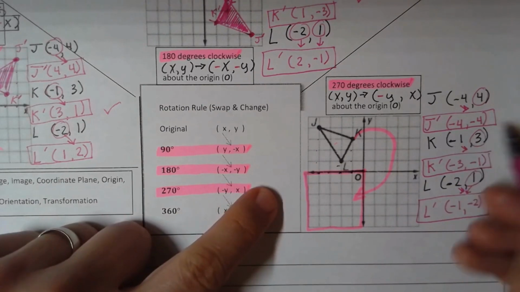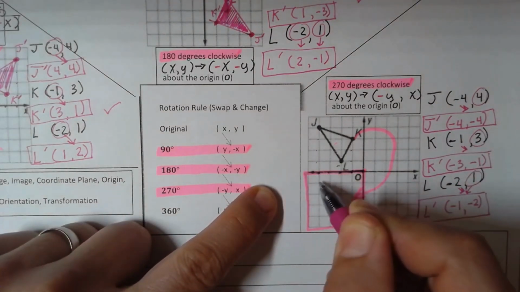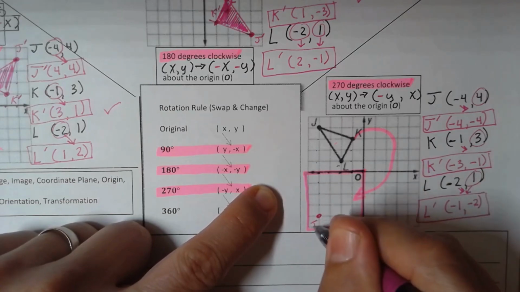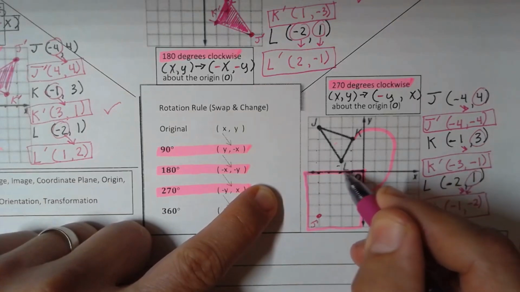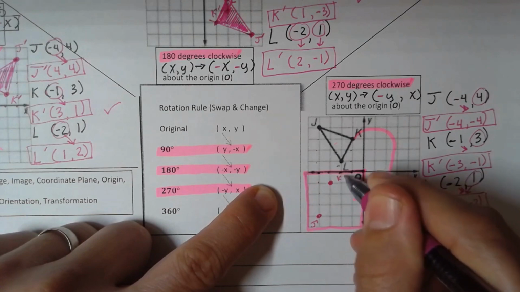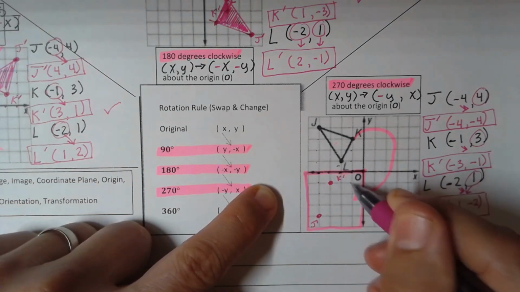So J prime is negative 4, 4. So from origin I go over 1, 2, 3, 4, 1, 2, 3, 4. And I'm going to put J prime. K prime is negative 3, negative 1. So 1, 2, 3, down 1. It's K prime. L prime is negative 1, negative 2. So negative 1 and then down 2.